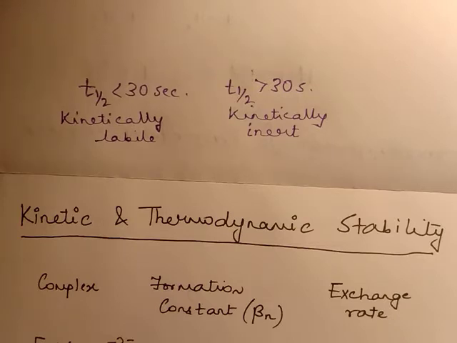So how do we measure the kinetic stability? Firstly, the rate of these reactions can vary immensely. There are some reactions which occur really fast and get completed as soon as we mix the reactants. On the other hand, there are reactions which are very slow and take years to complete. So, on the basis of this rate, we can define a coordination compound as kinetically stable or kinetically labile. Kinetically stable is also called kinetically inert.